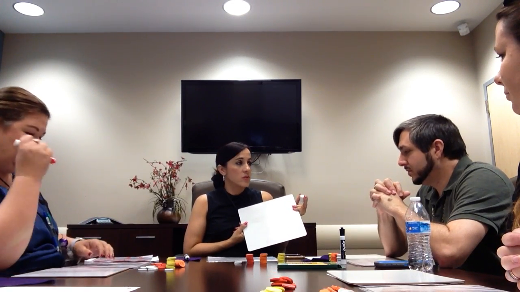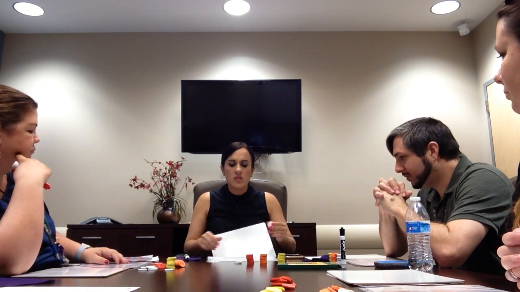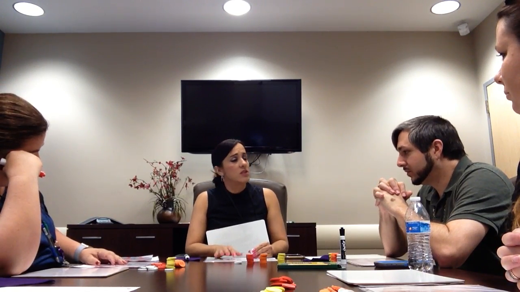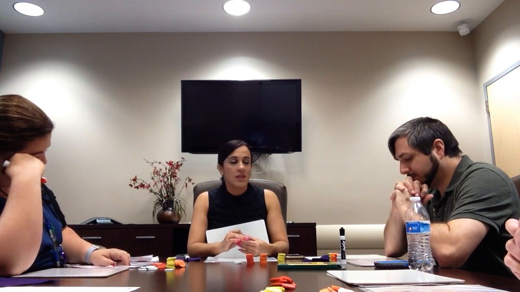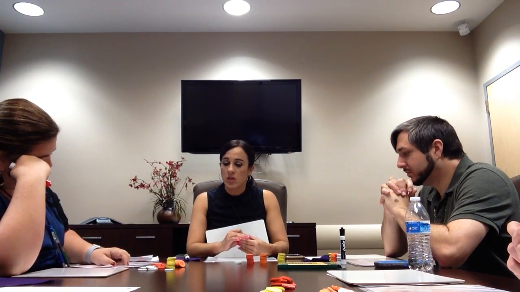These are great for fluency activities. They also engage the students in the learning. So the first thing we're going to do today is find the product of three groups of 2 10s and 3 1s. So we need to represent that number 23 on our place value chart.